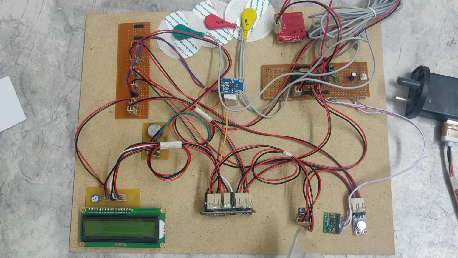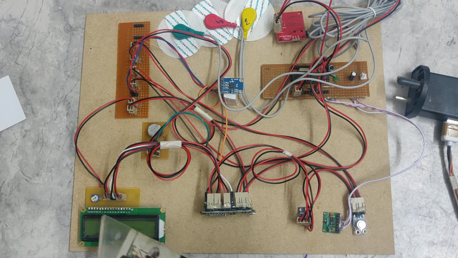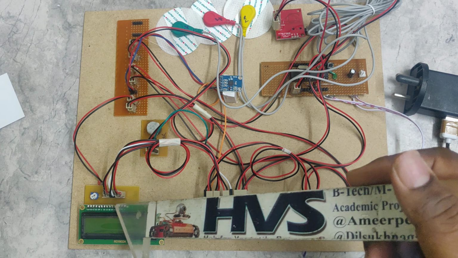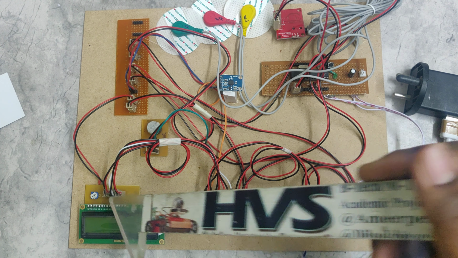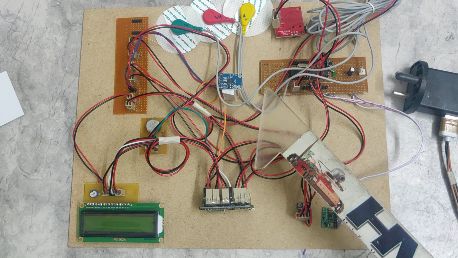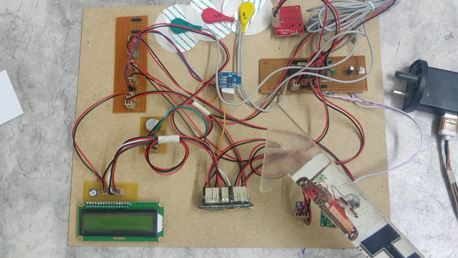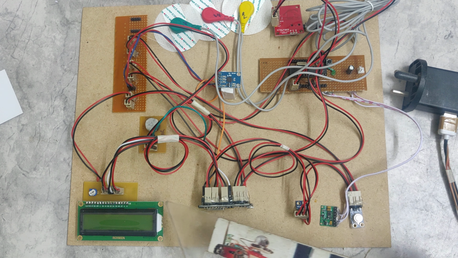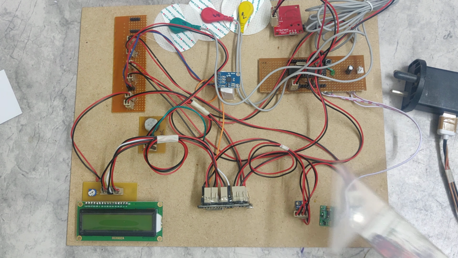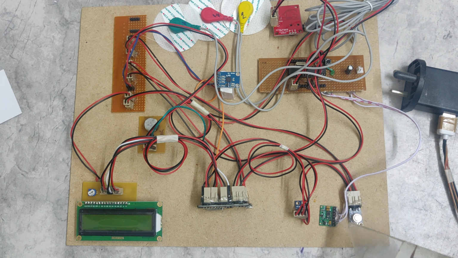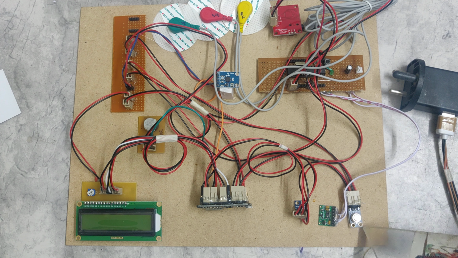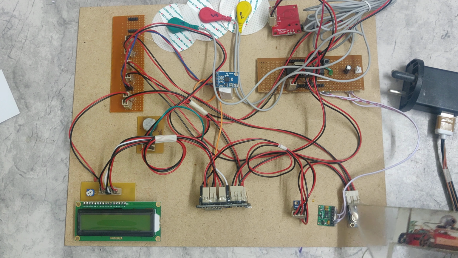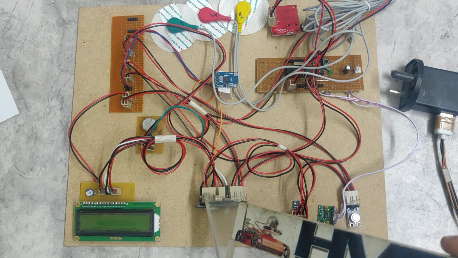Coming to the interfacing pins, the LCD is normally in 8-bit mode, but in this project we are going to use 4-bit mode and interface it directly to the pins. The two health parameter sensors are I2C protocol based, so directly these two are interfaced to the SDA and SCL pins.